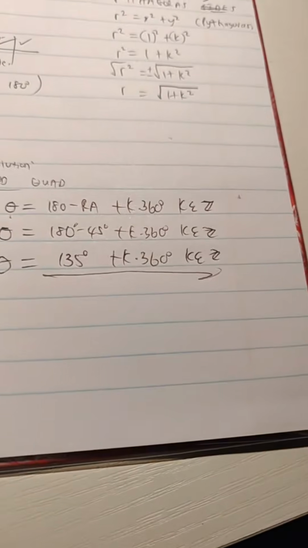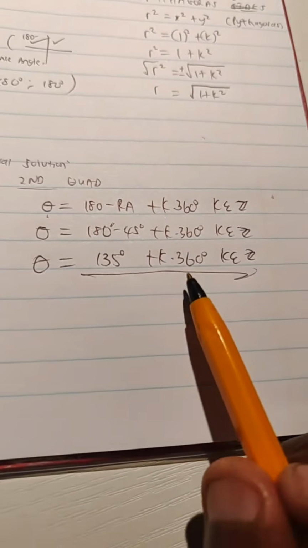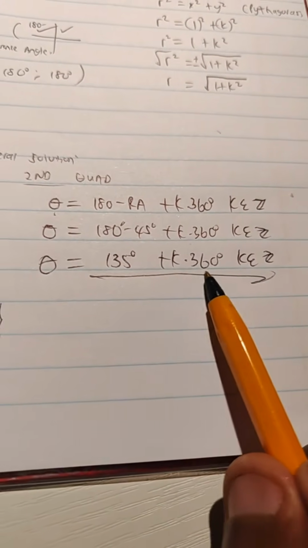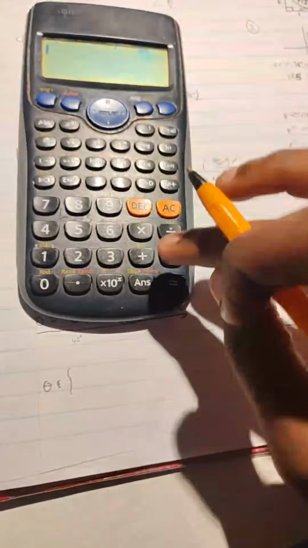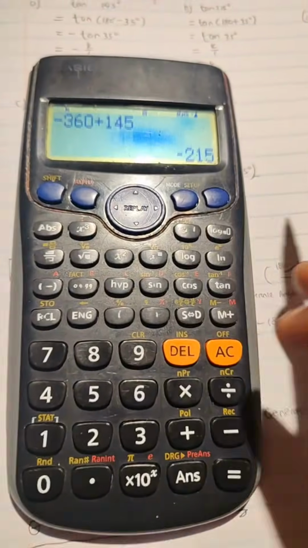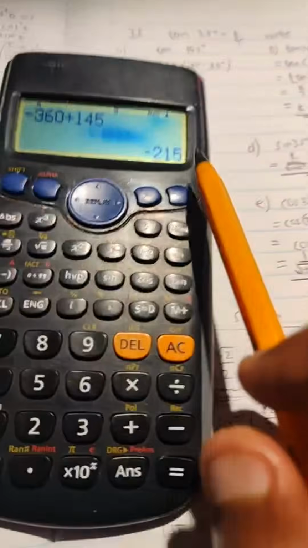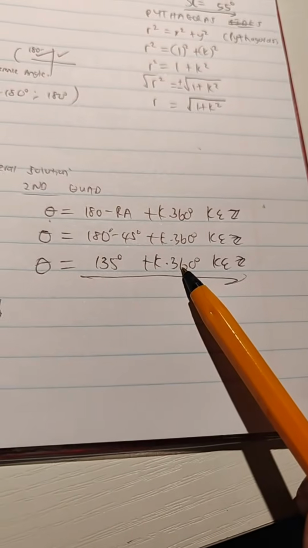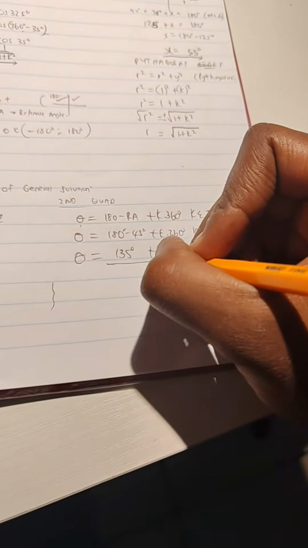We come here, we do the same thing. Okay, negative 1. We substitute negative 1: negative 360 plus 135. Guys, what's negative 360 plus 135? Does it give us a value between negative 180 and 180? No. So that's not going to work. What about if we substitute 0? Well, substituting 0 gives us 135 degrees.